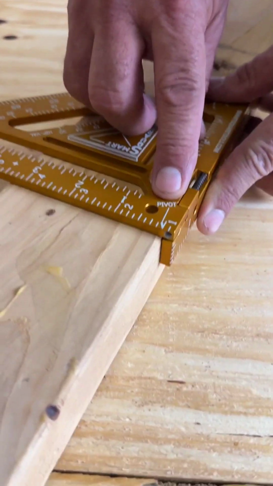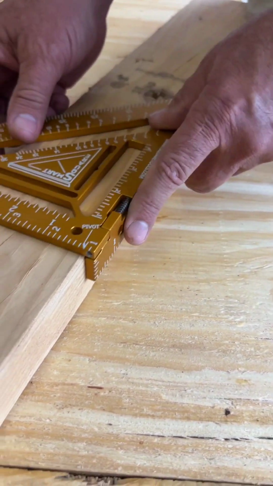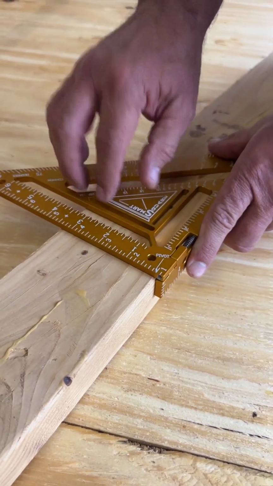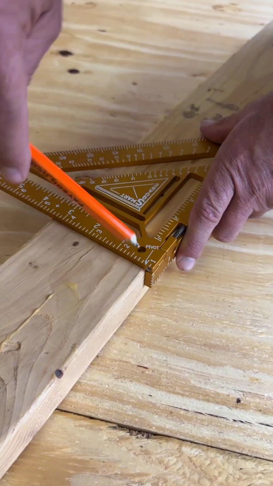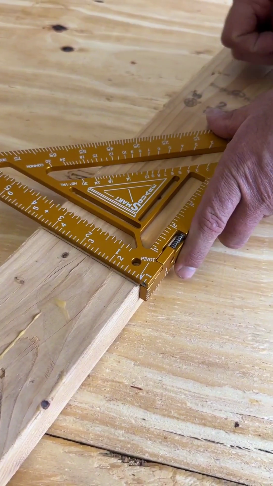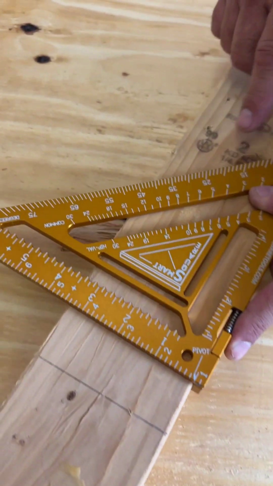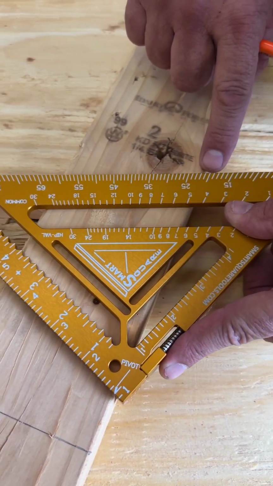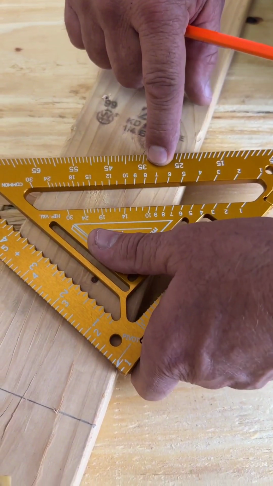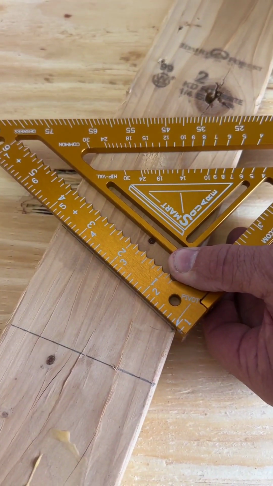Okay, some of the basics on the markings of a square. I want to start here with the pivot point. It says pivot on both sides, and this part is where everything starts. So when you're drawing a line, your pivot point has to be flush to the material. You can scribe it across, or if you need to find a certain degree pitch, you can do that by swiveling it around the pivot point and making your mark.